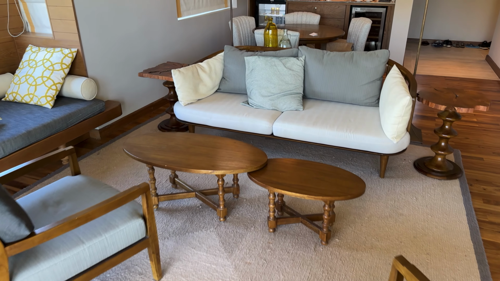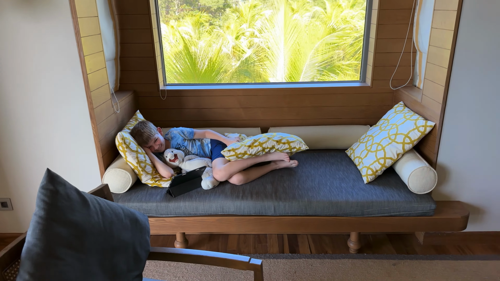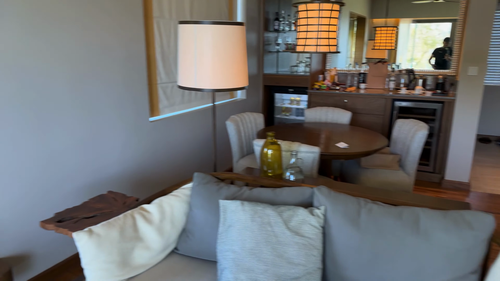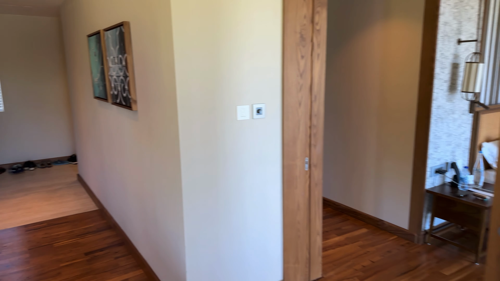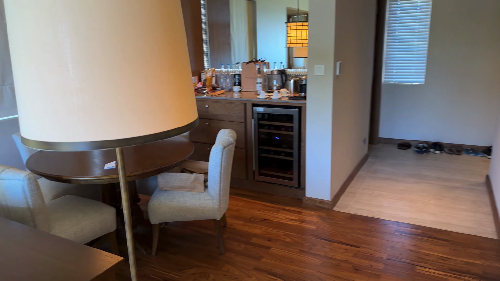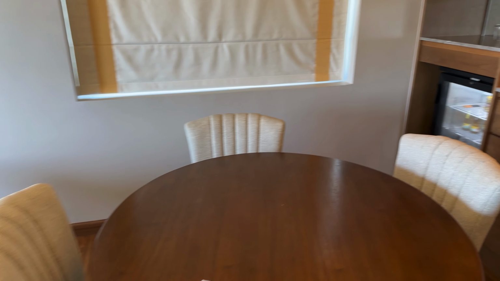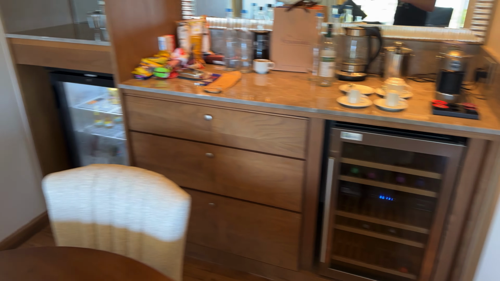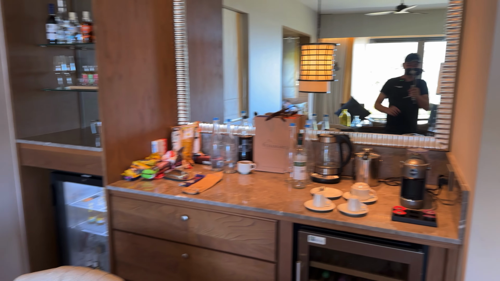We've got obviously the couch, coffee table. We've got the little spot for the little guy where he enjoys his time. Obviously, you know, the TV. We've got the dining table, nice place to relax. We've got the wine bar, mini fridge, and a few other bits and pieces here and there.